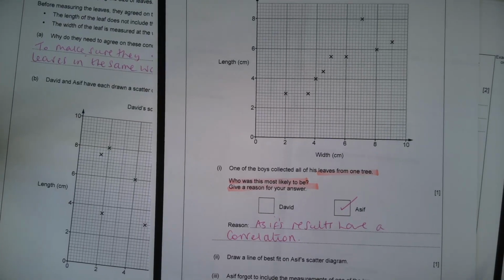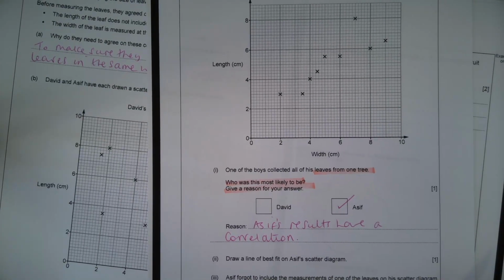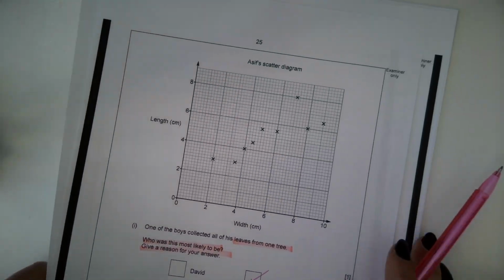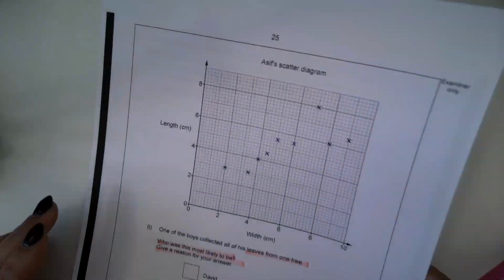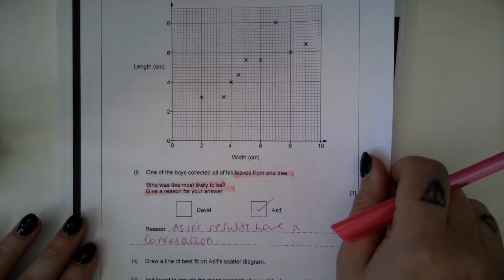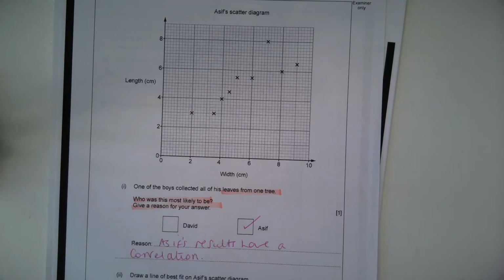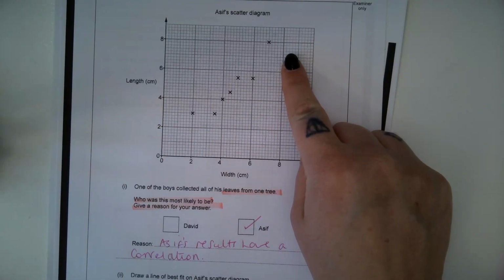Part 2. Draw a line of best fit on Asif's scatter diagram. So we're just dealing with Asif's now. So let me get David's out of the way to make this a little bit clearer. Okay. Now the thing with lines of best fit is, they need to follow the trend of the data, and a line of best fit gives us an average that we can predict from.